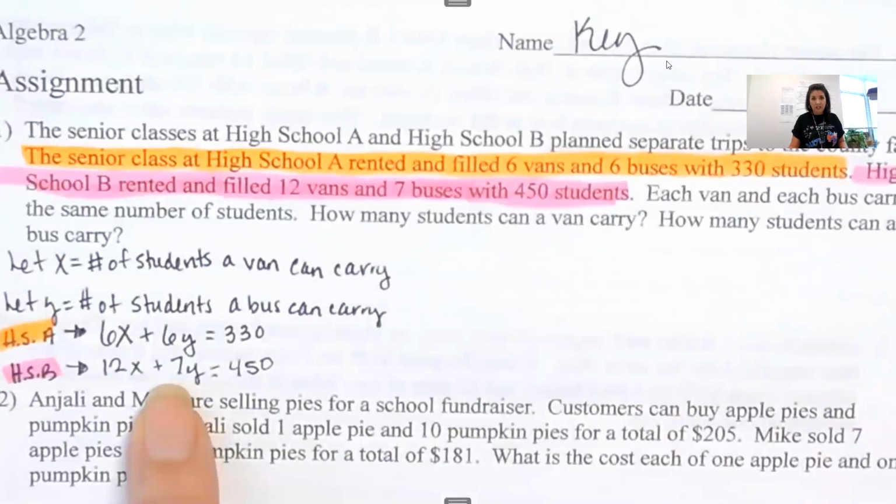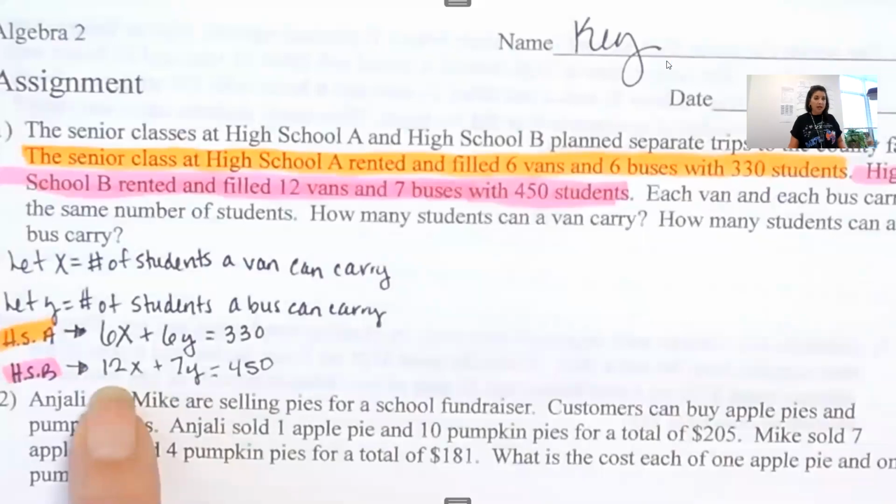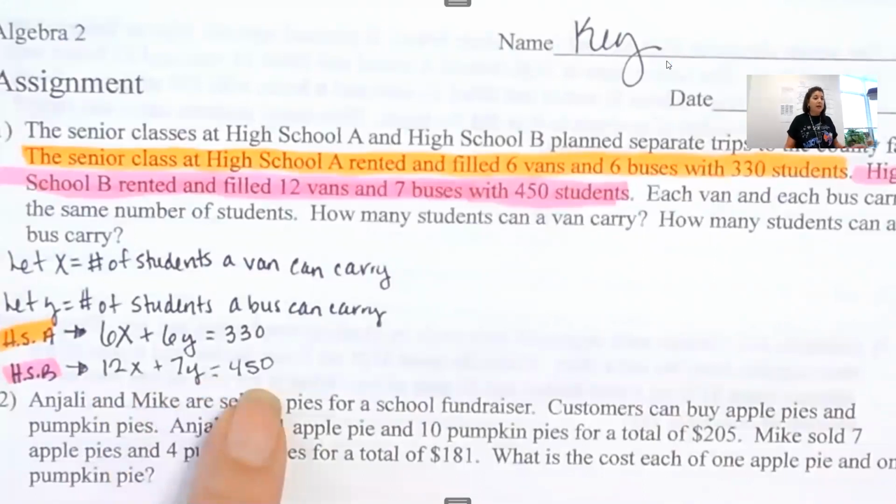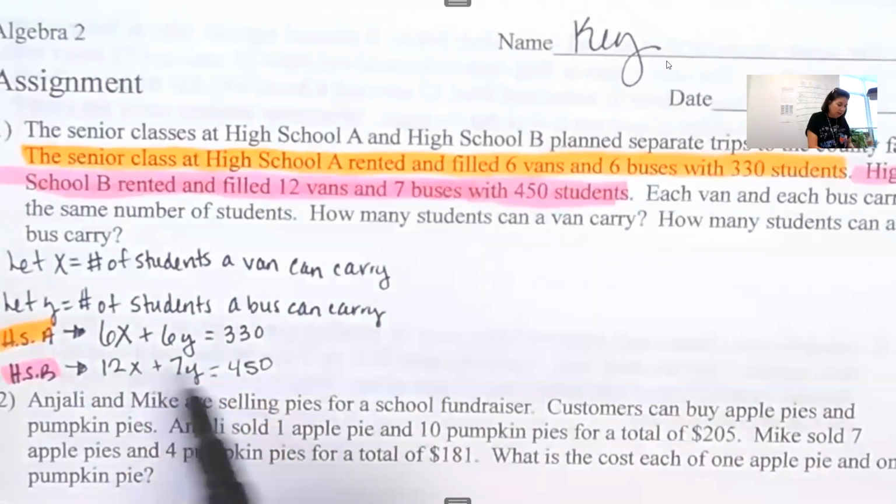So to use elimination, your terms have to be lined up. Are my x's lined up? Yes. Are my y's lined up? Yep, they got to be on the same side of the equal sign. Are my equal signs lined up? Are my constants lined up? Okay, is anything going to eliminate automatically? No, it's not. I'm going to rewrite this up here.